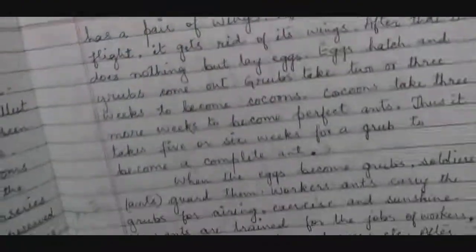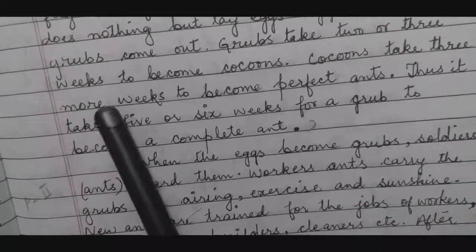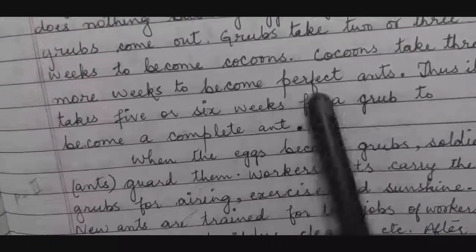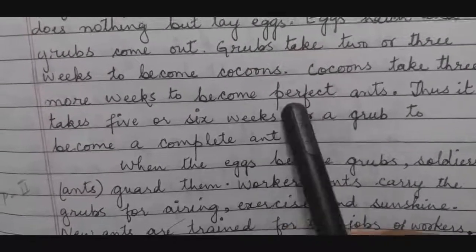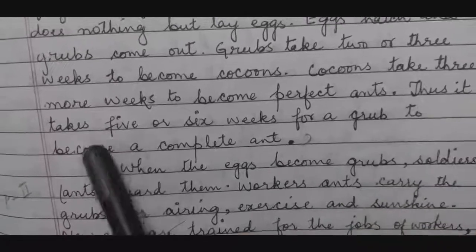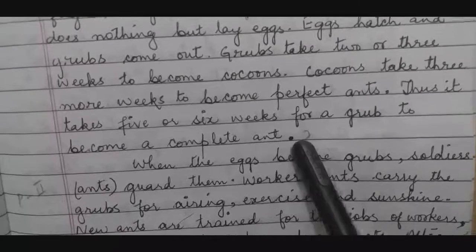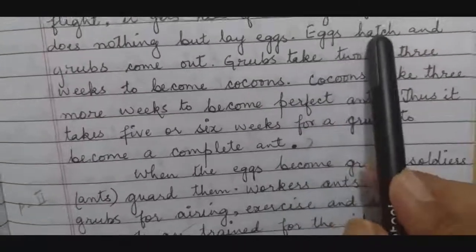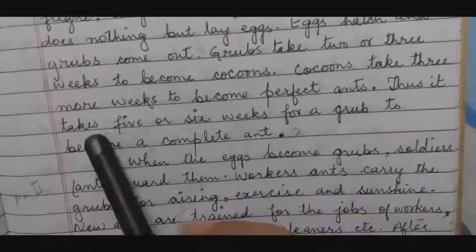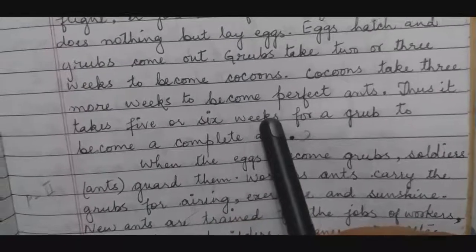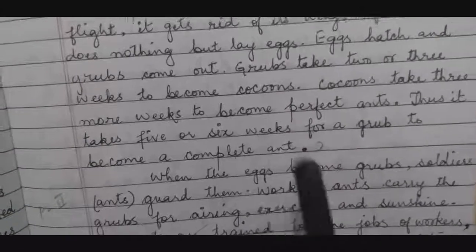Fine. So cocoon takes 3 more weeks to become a perfect ant. Thus it takes 5 or 6 weeks for a grub to become a complete ant. So from the time the eggs hatch up to becoming a complete ant, it takes how long? It takes 5 or 6 weeks. Is it clear? So this much was in the first part of the video.